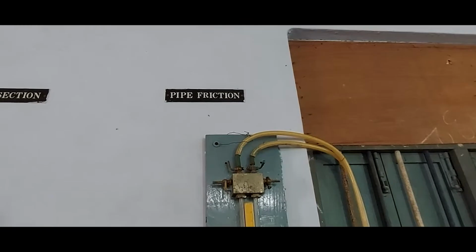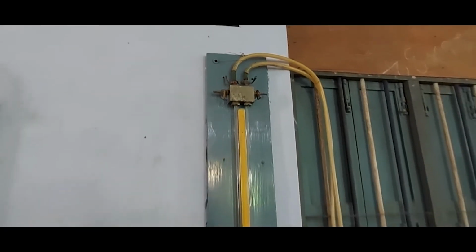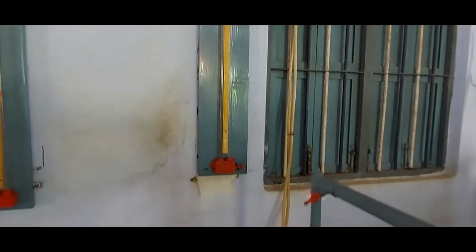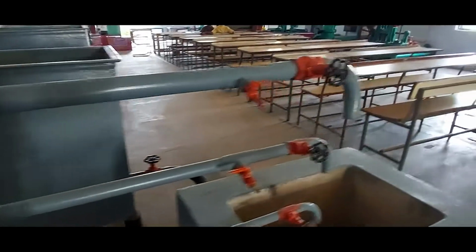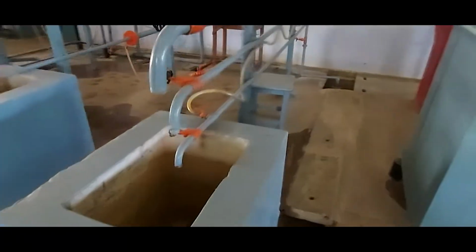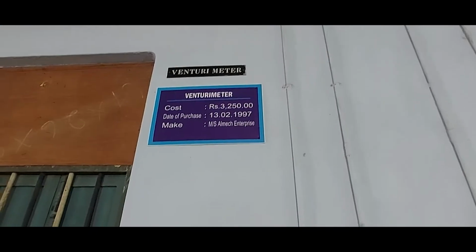Next one, pipe friction. The friction factor is determined by measuring the pressure head difference between two fixed points in a straight pipe with a circular cross section for steady flow. This apparatus consists of three different diameter pipes, control valve, manometer, collecting tank with piezometer, etc.